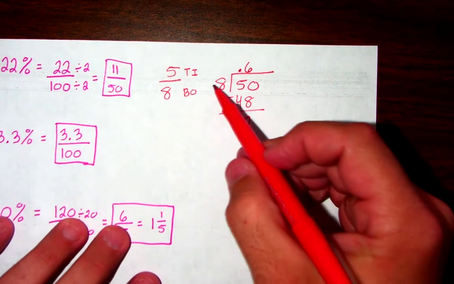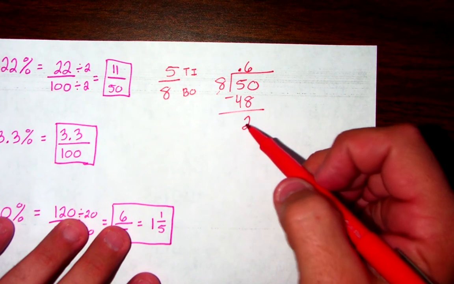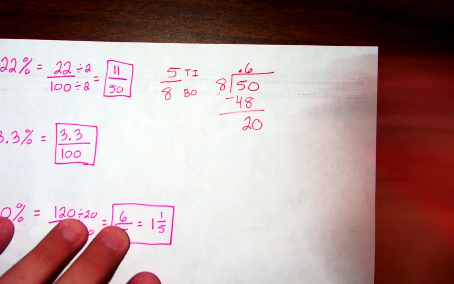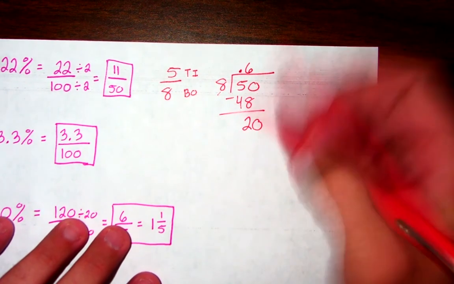Can 8 go into 2? No, it cannot, but since I have a remainder, add your 0. 8 can go into 20 2 times.